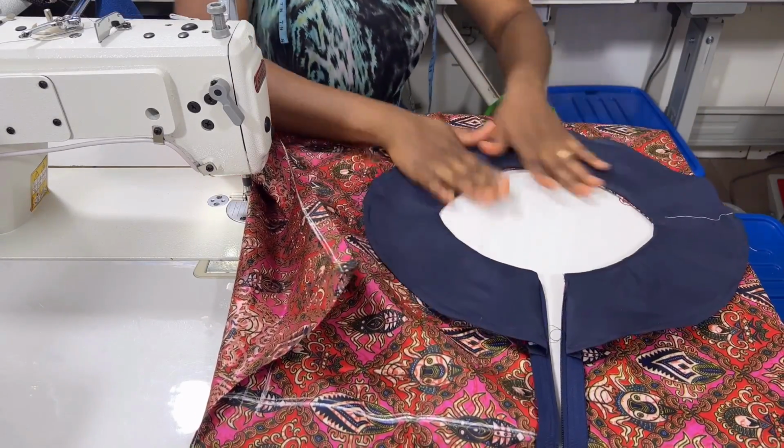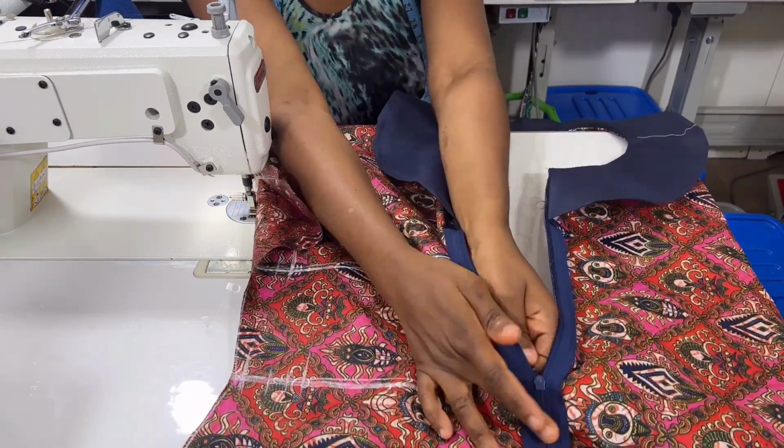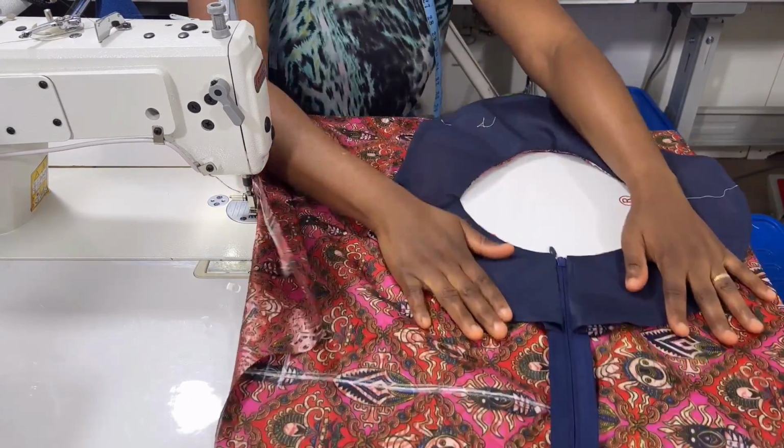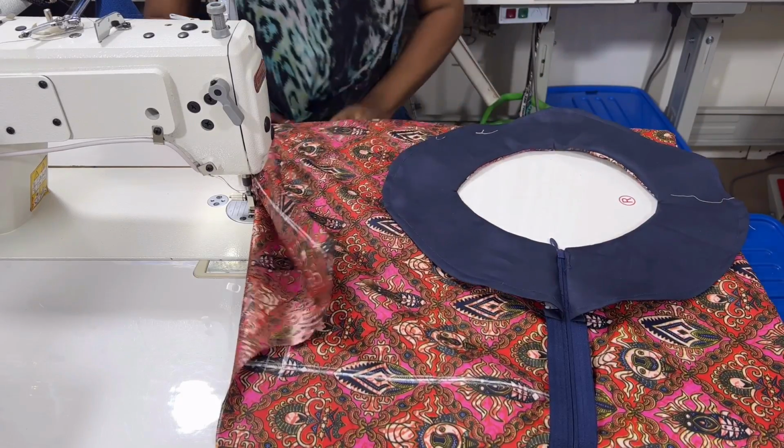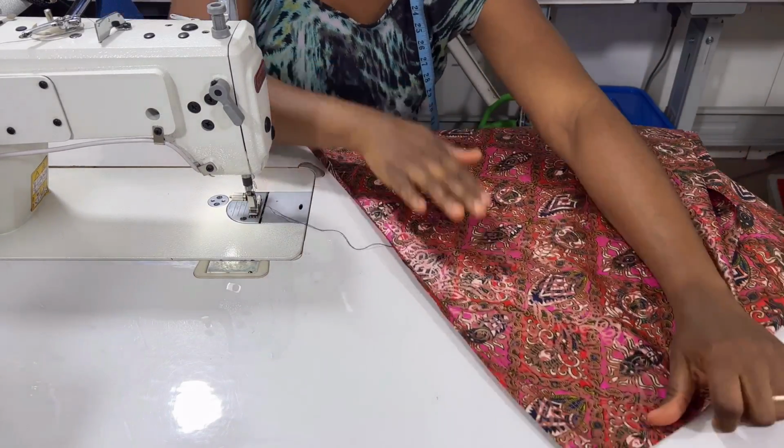And lift it. Okay, so next, I'm going to join the sleeves here.